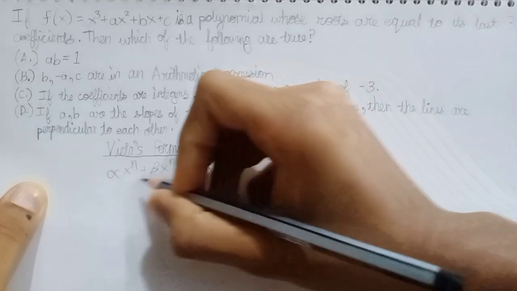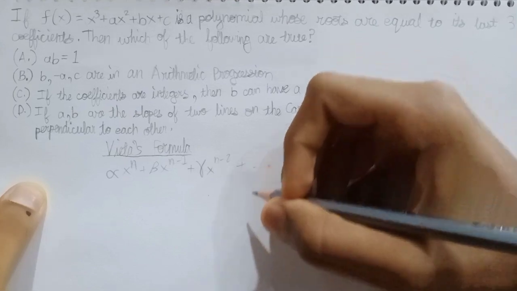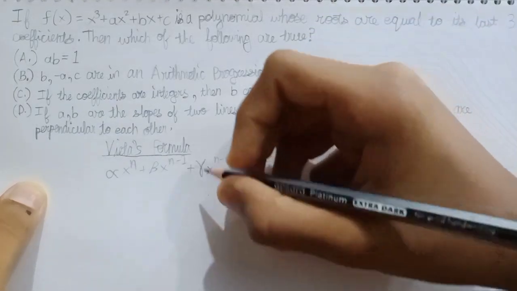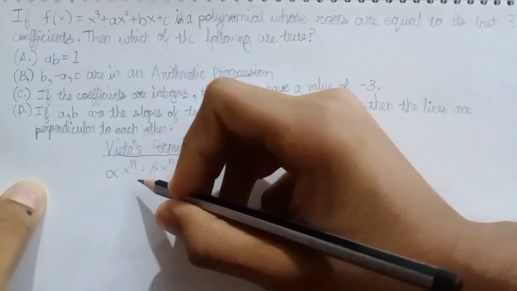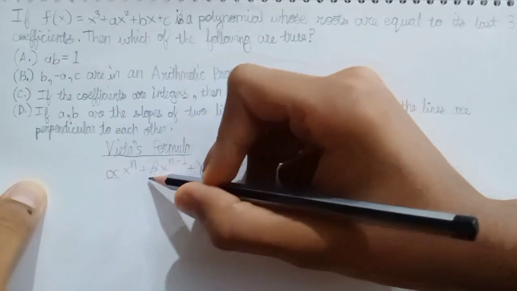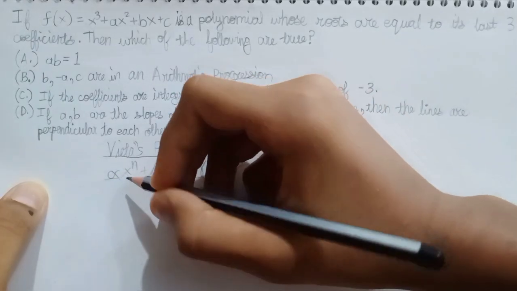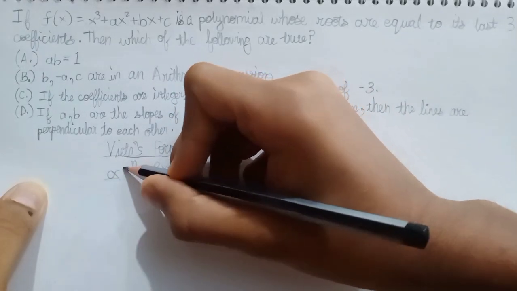These are the coefficients, alpha, beta, and gamma. To understand this, we have to know what coefficients and roots are. The coefficients are the constants being multiplied into each power of x.